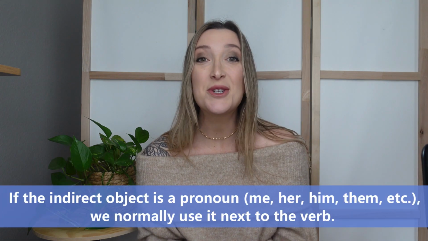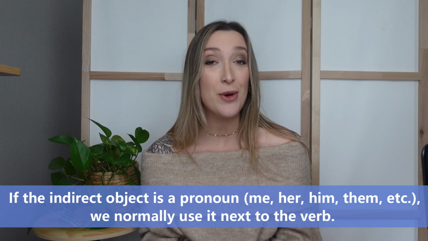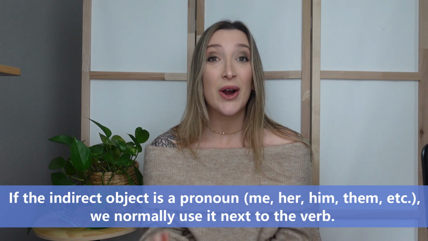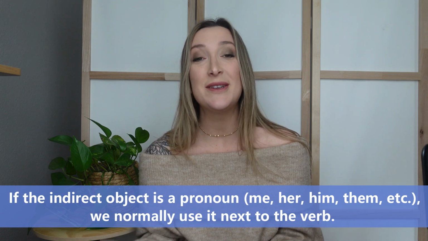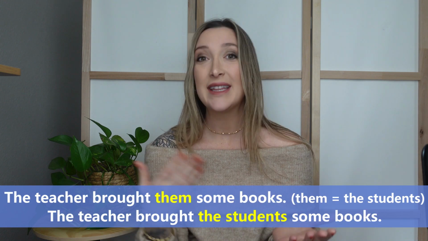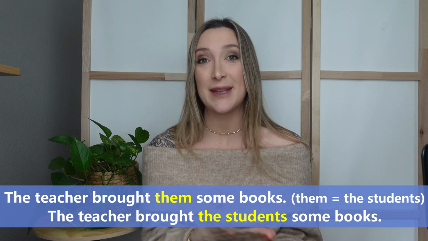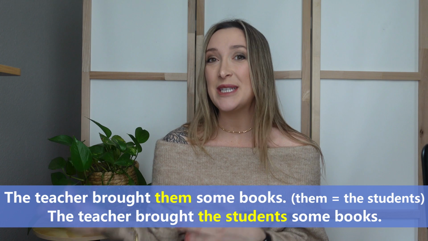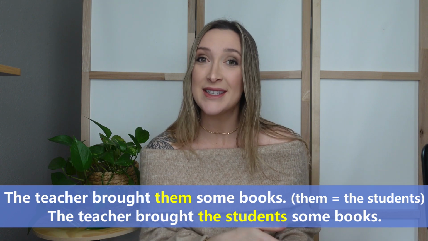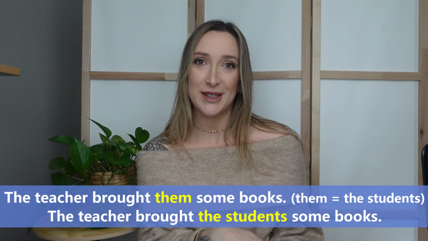Also, if the indirect object is a pronoun, me, her, him, them, etc., we normally use it next to the verb. The teacher brought them some books. So, them, the students. The teacher brought the students some books. The teacher brought them some books.